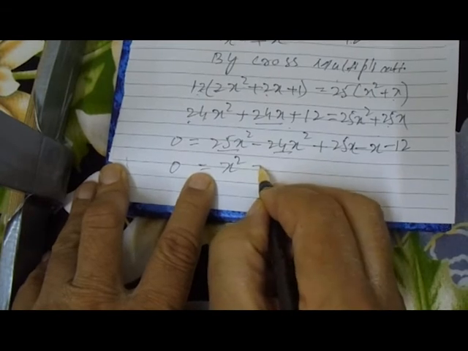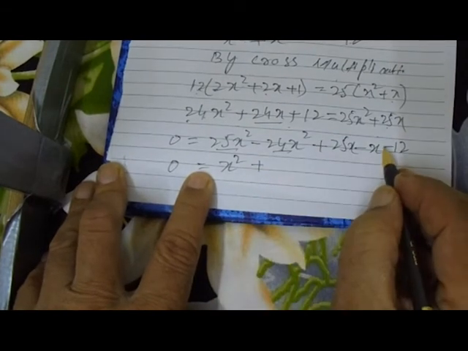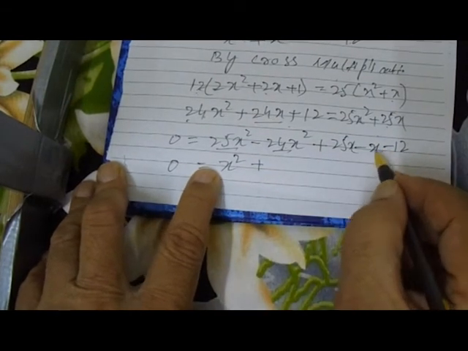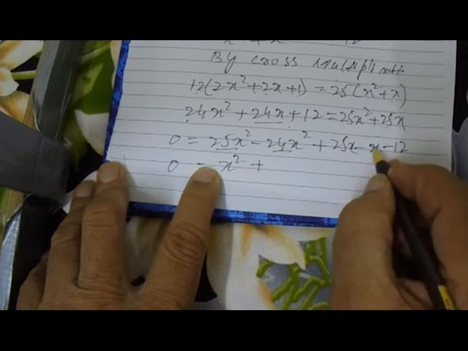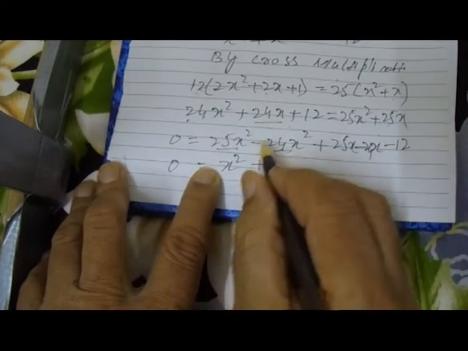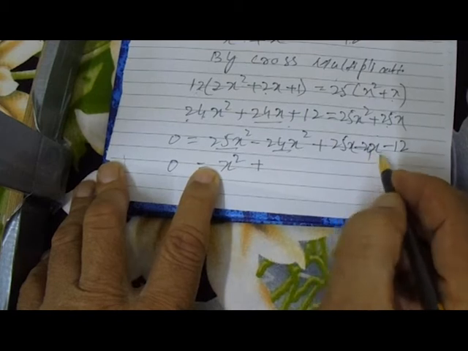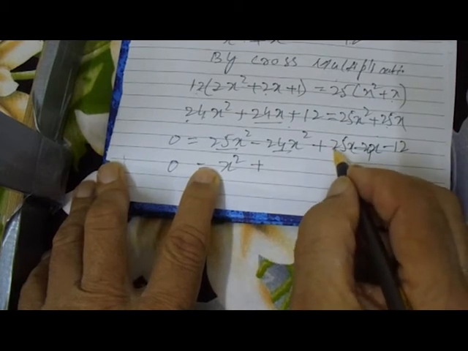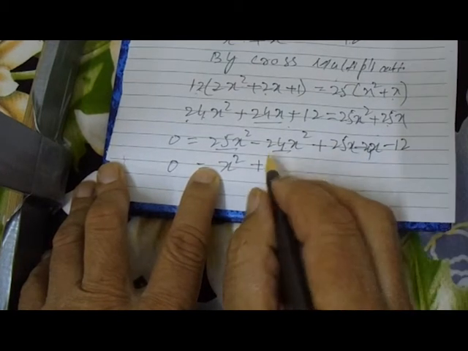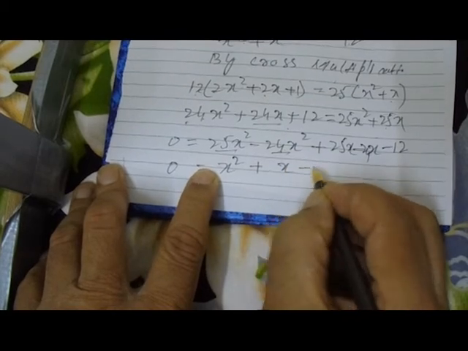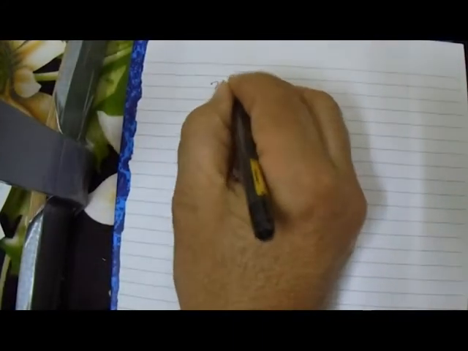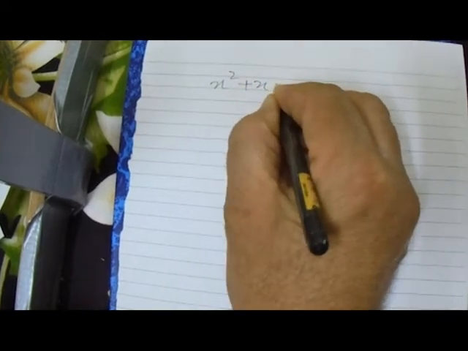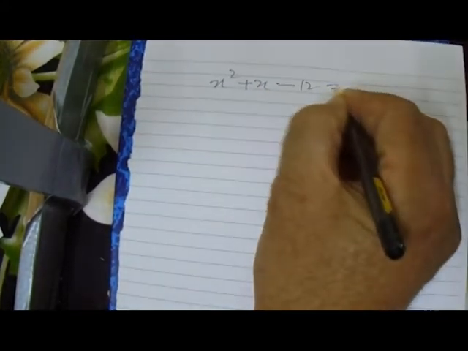Now we write 0 is equal to x square plus 25x minus 24x, I will write here only x and minus 12. Now we write on the next page the remaining question: x square plus x minus 12 is equal to 0.